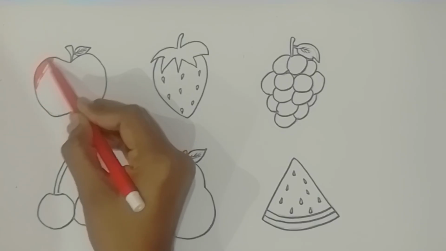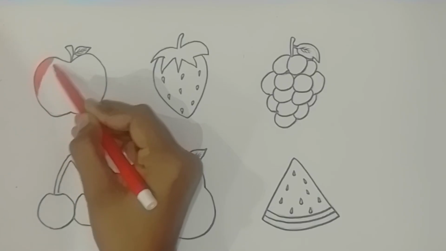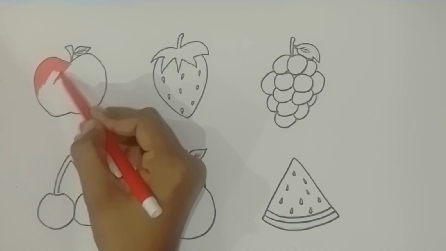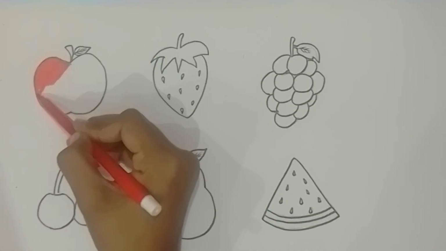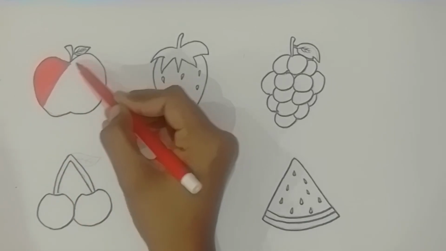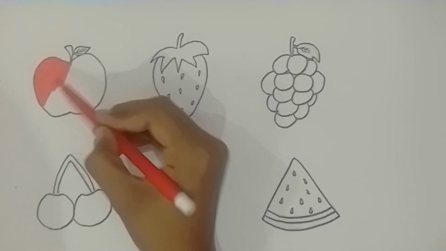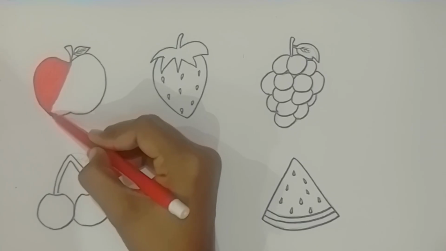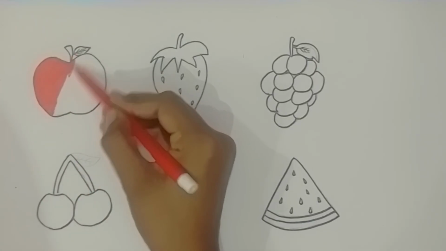O is for owl, P is for pet. Q is for queen, R is for rain, S is for sun, T is for train. U is for umbrella, V is for van, W is for whale, X is for xylophone, Y is for yo-yo, Z is for zebra.